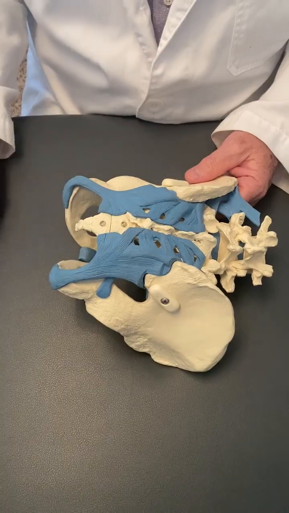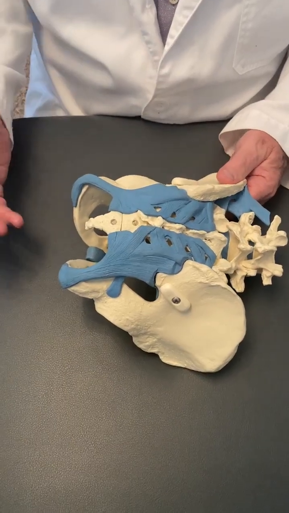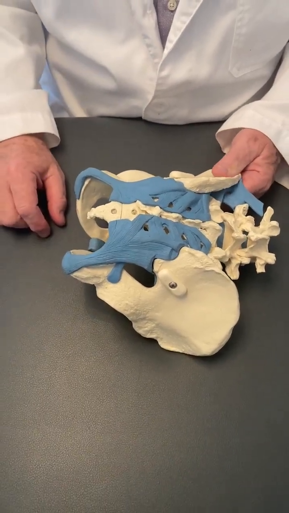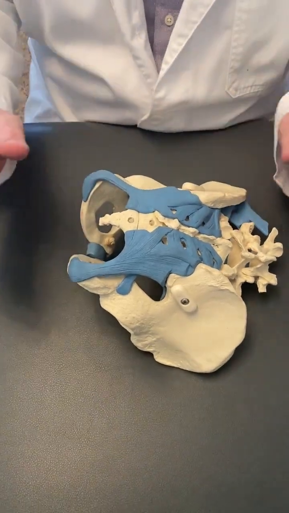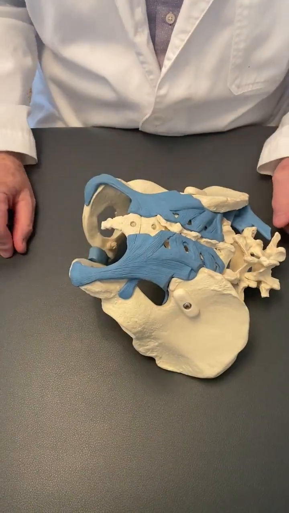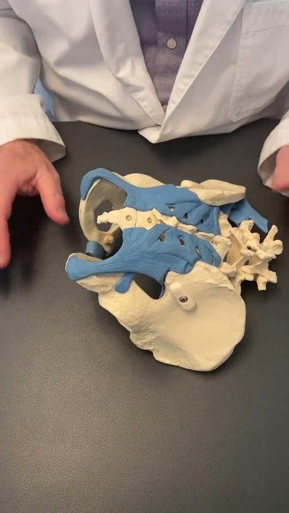I will sometimes see it with the client prone, neutral, and sometimes I will see it in sitting if they're just simply sitting on my treatment table and I'm palpating and motion testing. Other times they have to bend forward a little bit further.